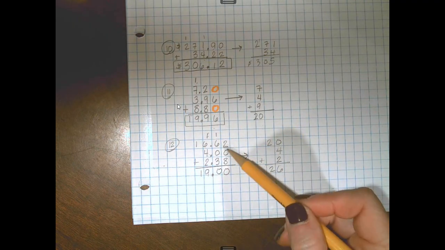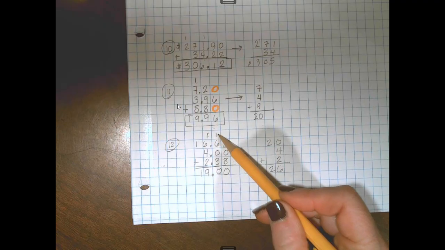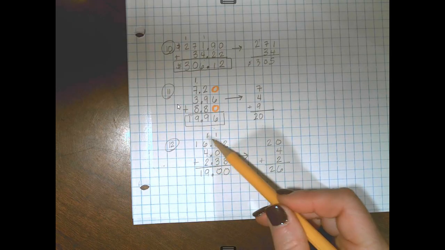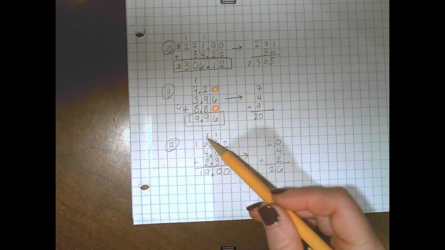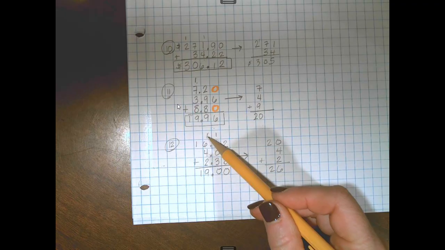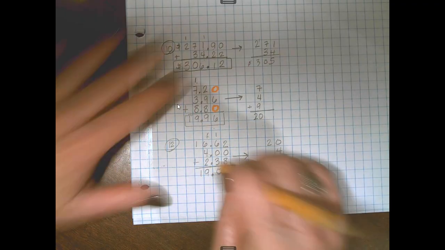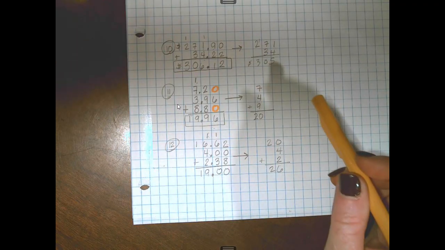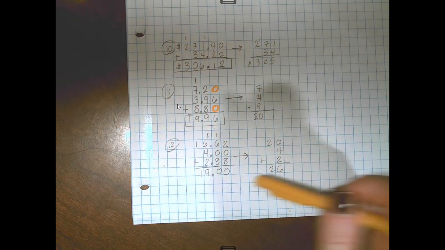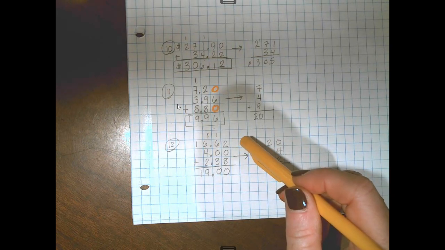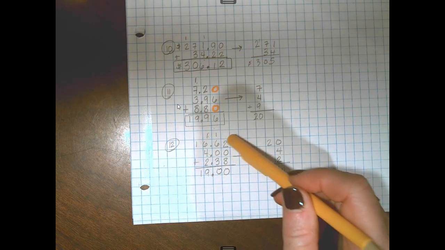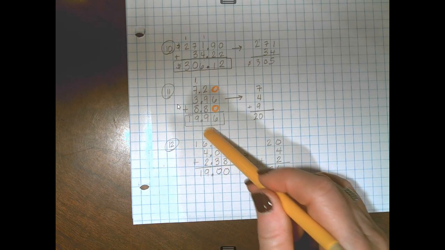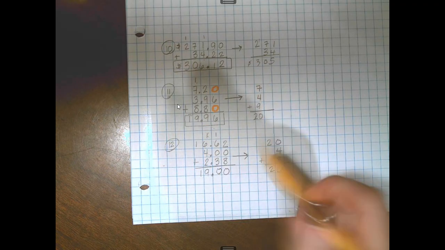Let me just double check something. 8 and 2 is 10. 6, 7, 8, 9, 10. 6, 10, 11, 12. Whoa. Got an issue right here. 6 plus 4 is 10, 11, 12, 13. Something doesn't seem right. I'm really off my game here. 16 and 62 hundredths, I think that's right. 2 and 8 is 10. 7, 8, 9, 10. 10, 11, 12, 13.